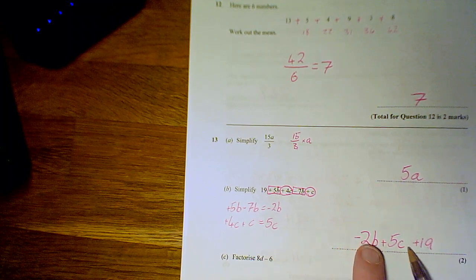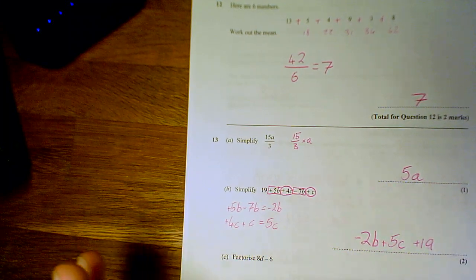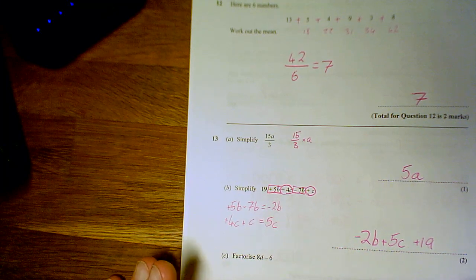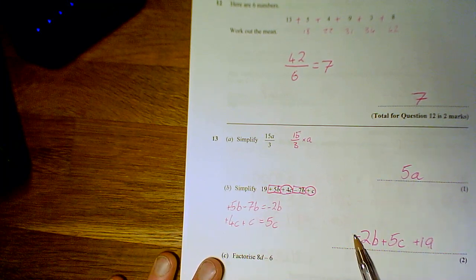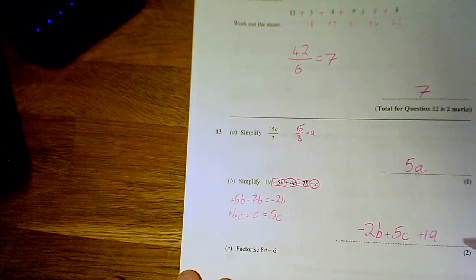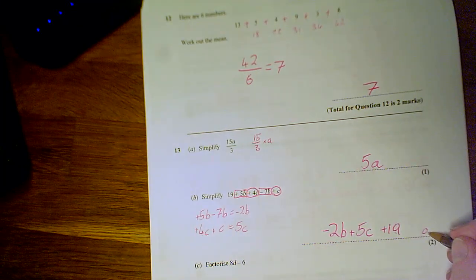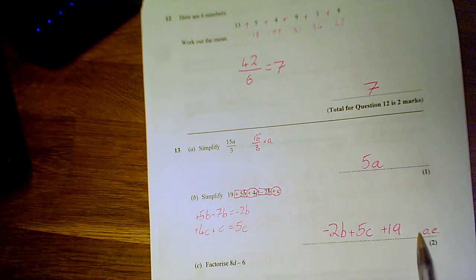So minus 2b plus 5c plus 19. And yes, you can have them any way round you want. Because in maths, 2 plus 3 is the same as 3 plus 2. So any order is fine. In the mark scheme, you'll frequently see OE, which is or equivalent. So anything that's the same as that.